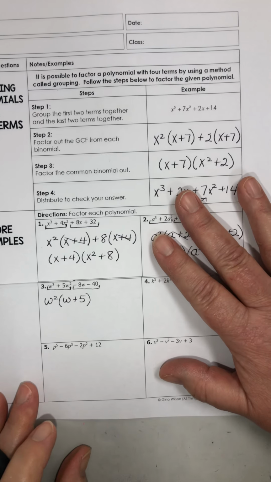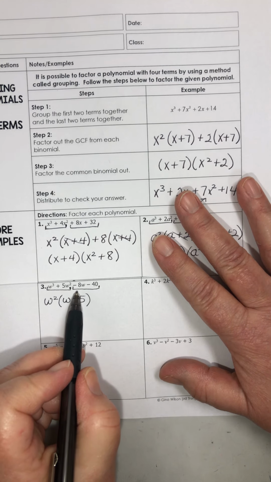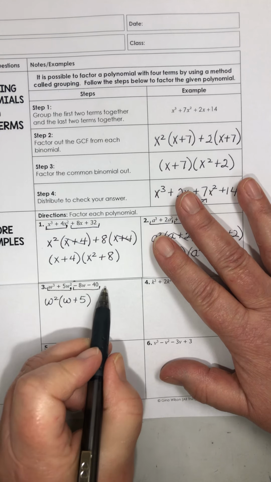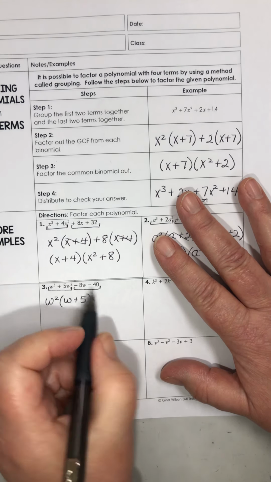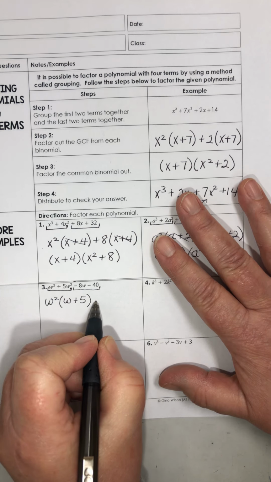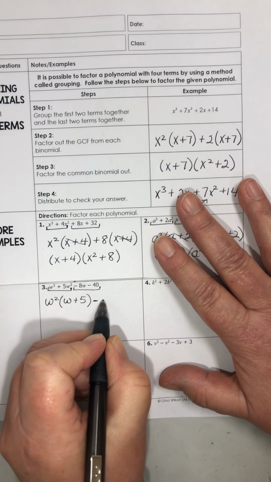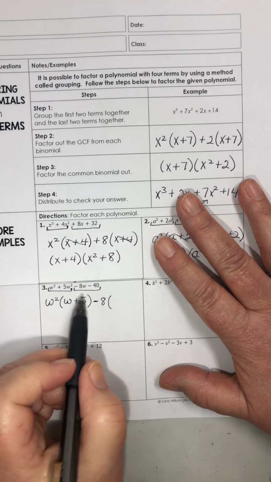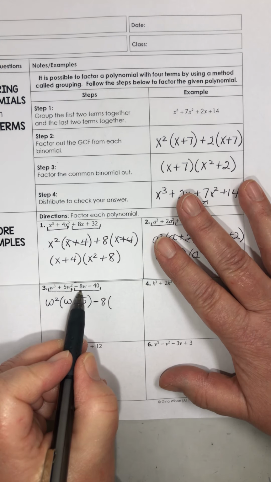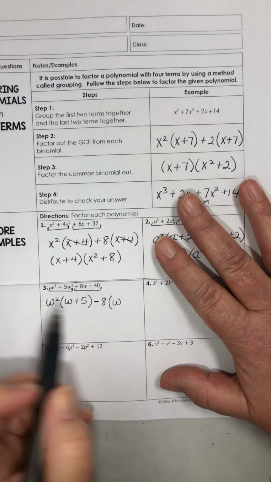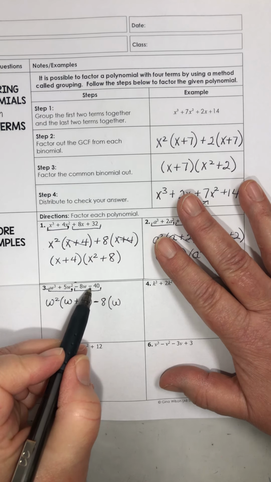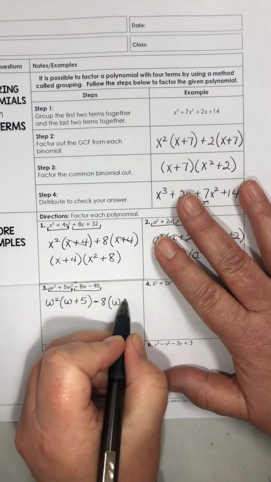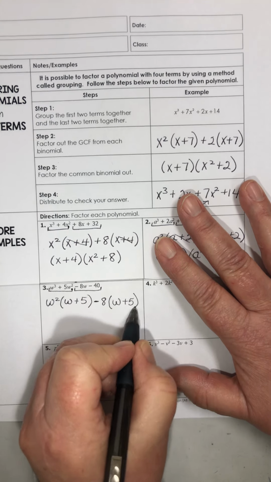Okay, now we go to the second part of the grouping, and we've got minus 8w minus 40. And so we're going to factor out a negative 8. So minus 8 here, that's our negative 8. And now we're going to divide that negative 8 out of the first term, and we end up with a positive w. And then we're going to divide it out of the second term. Negative 40 divided by negative 8 equals a positive 5.